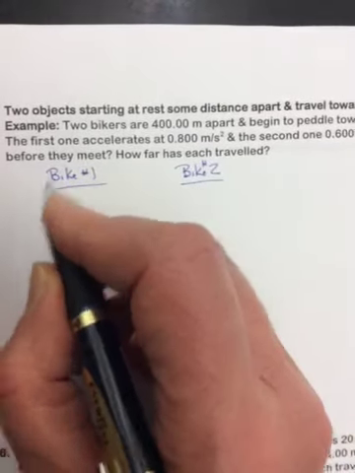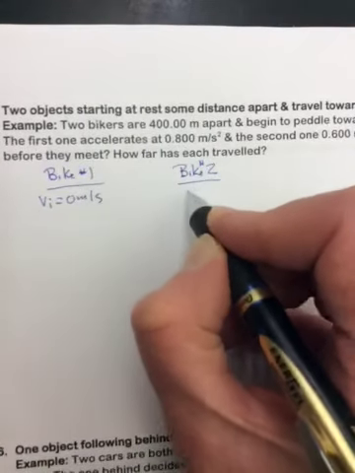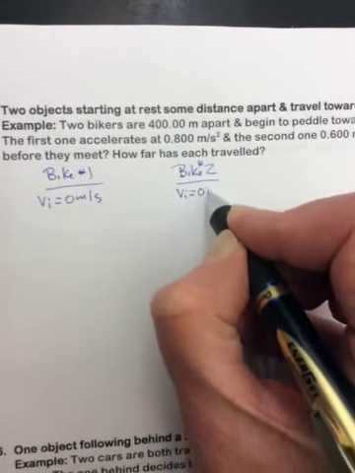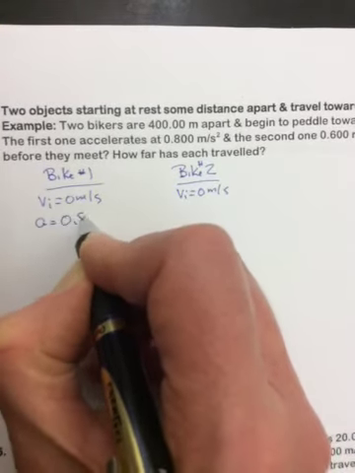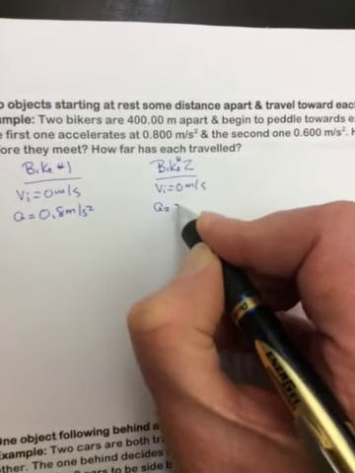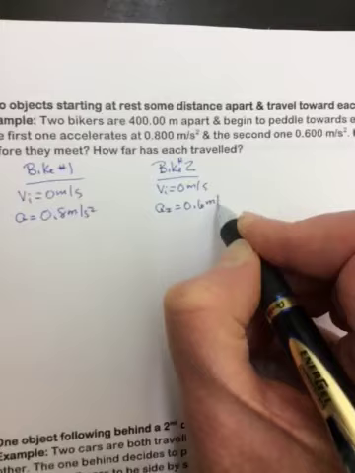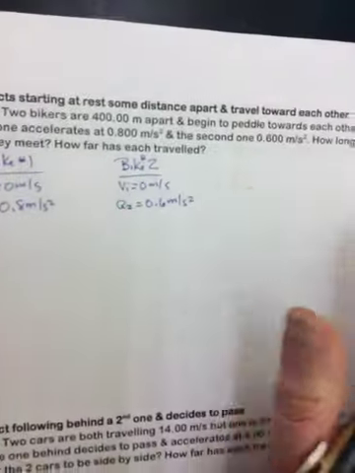So biker 1, they start from rest. So VI is 0 for both of them. And then it says biker 1 accelerates at a rate of 0.8 meters per second squared, and the second one at a rate of 0.6 meters per second squared. How long before they meet?